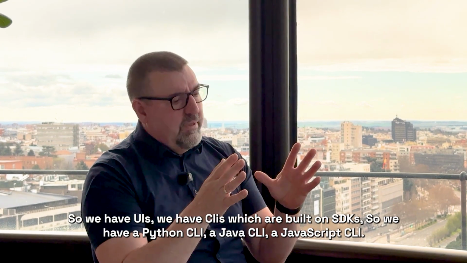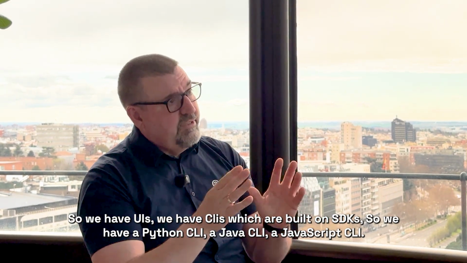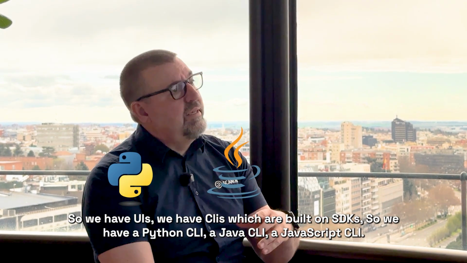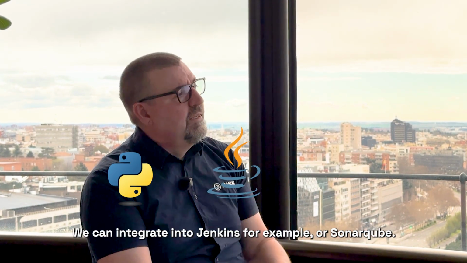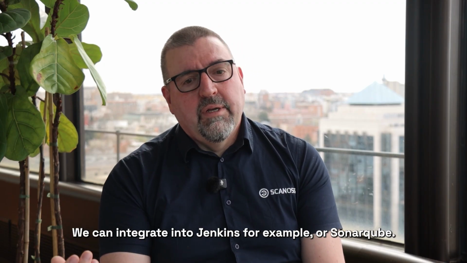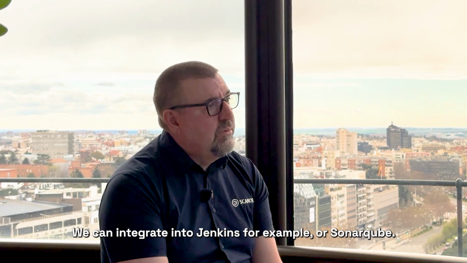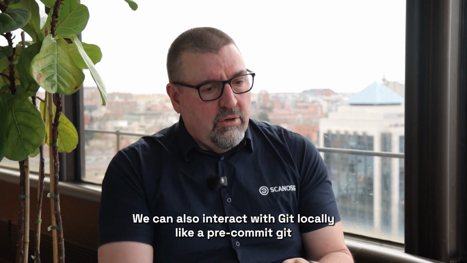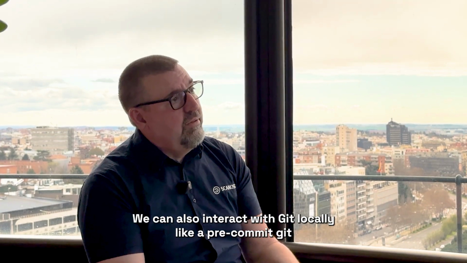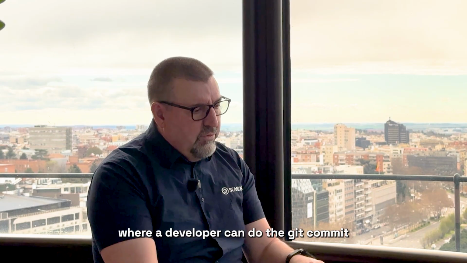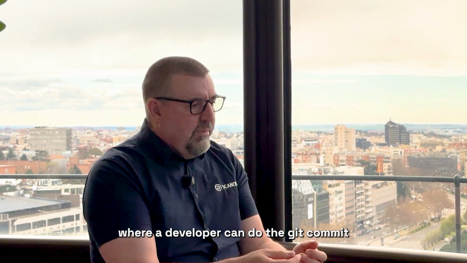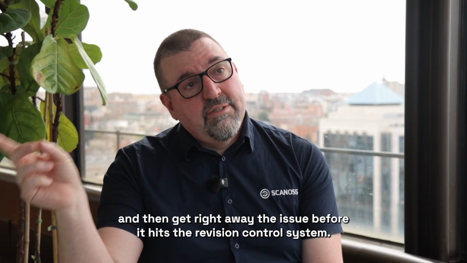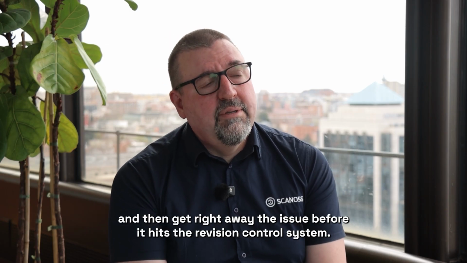So we have UIs, we have CLIs, which are built on SDKs. So we have a Python CLI, a Java CLI, a JavaScript CLI. We can integrate into Jenkins, for example, or SonarQube. We can also interact with Git locally, like a pre-commit hook, where a developer can do the Git commit and then gets right away the issue before it hits the revision control system.